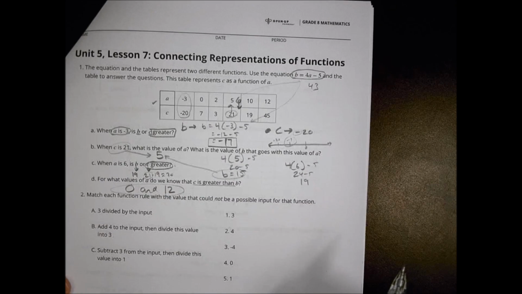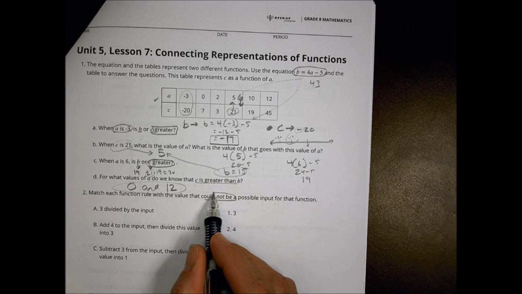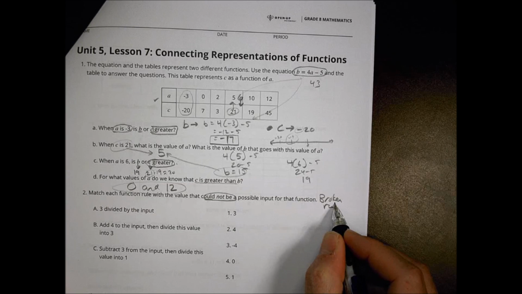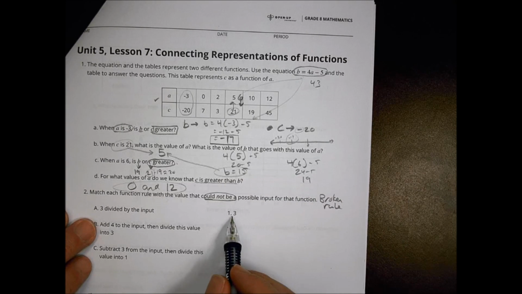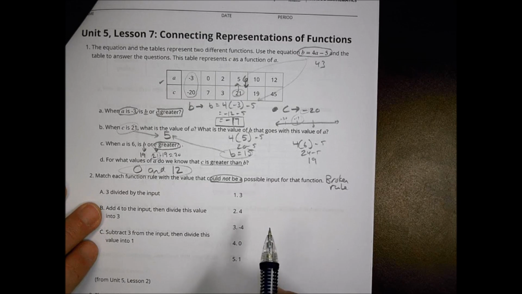Okay, number 2, match each functional rule with a value that could not be a possibility. So we're looking basically for a broken rule. The rule doesn't work, right? So for each value you can plug it in. If you could get a solution, then it works, it's fine. If it doesn't work, then we would say that's the answer.